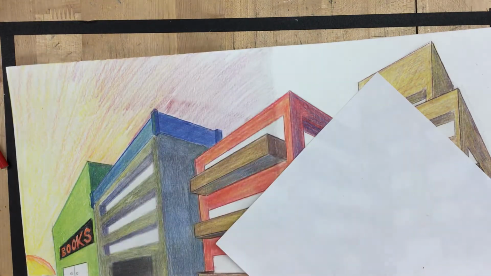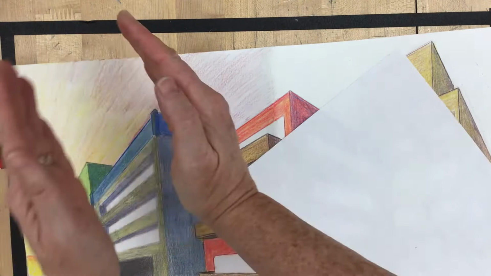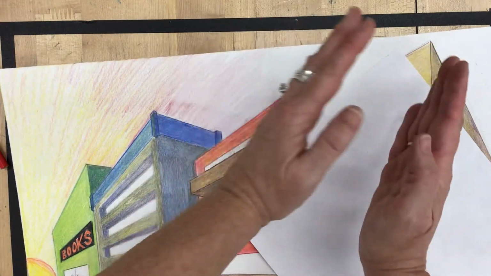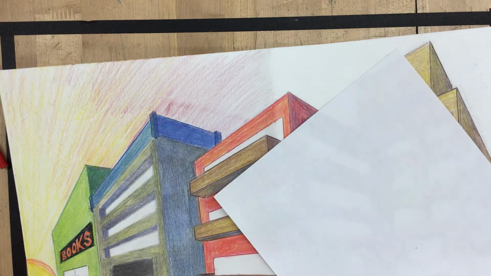Just like that. What we're trying to avoid is a rainbow across the sky with a yellow next to an orange, next to a magenta, next to a blue, right? We want those to all blend together seamlessly.